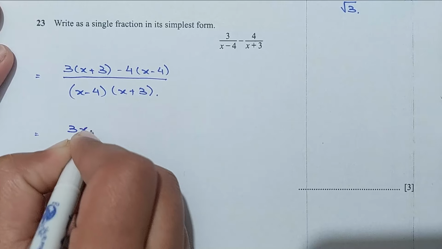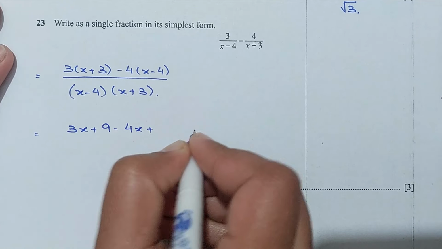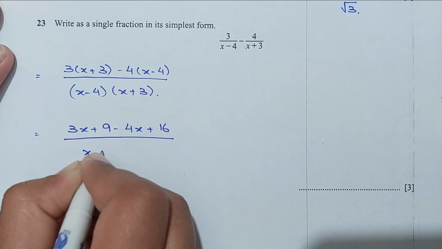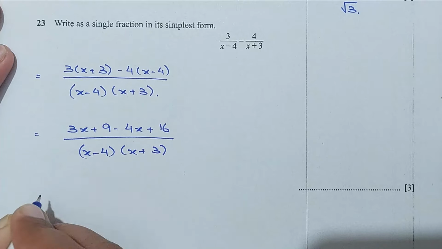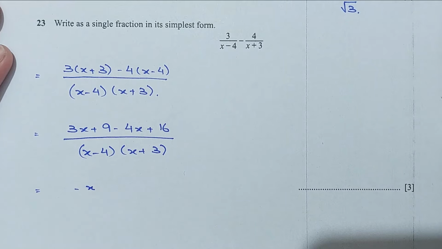This is 3x, 3 times 3 is 9, minus 4x, negative times negative is positive, 4 times 4 is 16, over x minus 4 and x plus 3. So from 3x take away 4x is minus x, and 16 add 9 is 25.